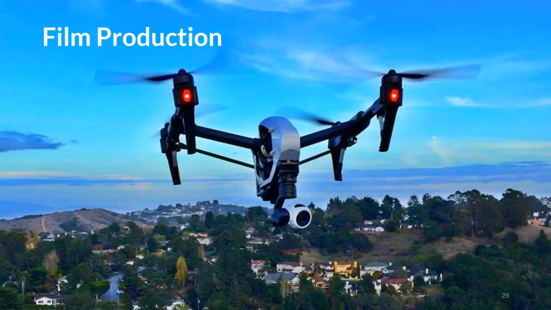You're seeing drones more and more used for film production, everything from TV commercials to major motion pictures. And this is due to the relative ease of use, agility, and low cost. This is a very, very high quality DJI. The drone is like $3,000 to $8,000.